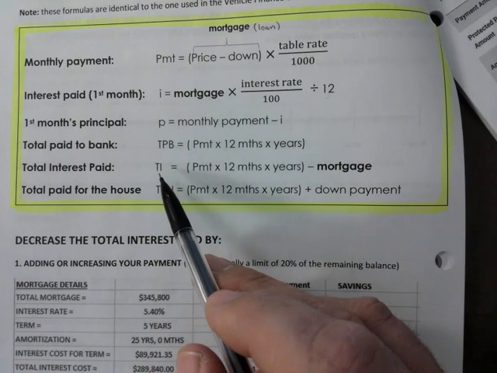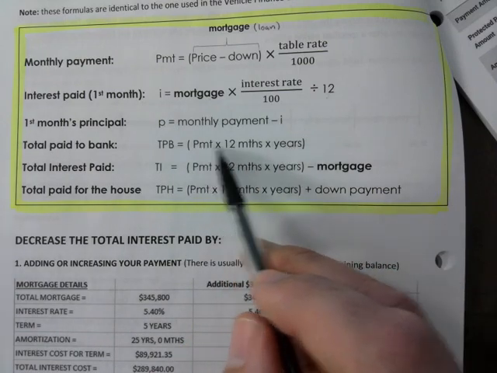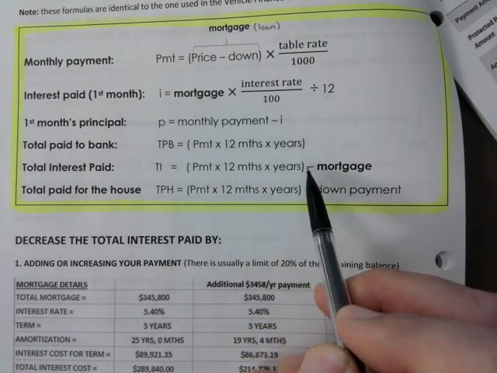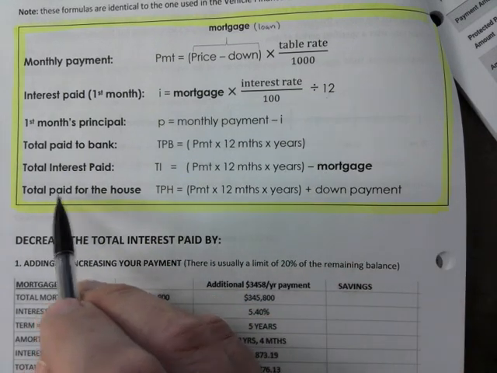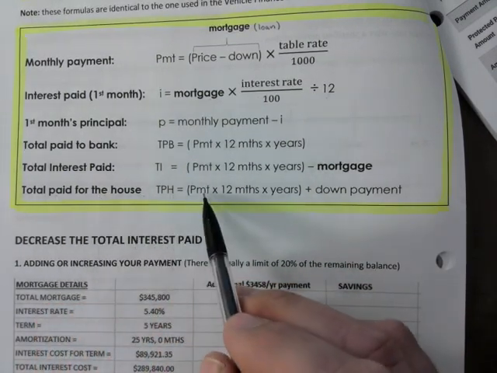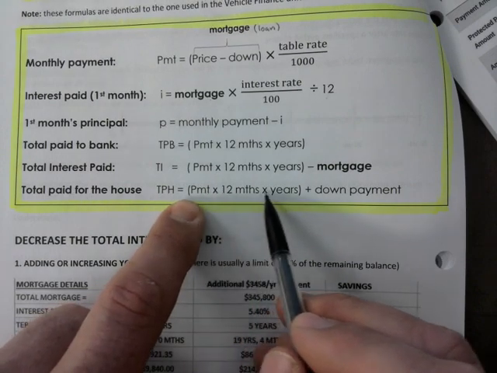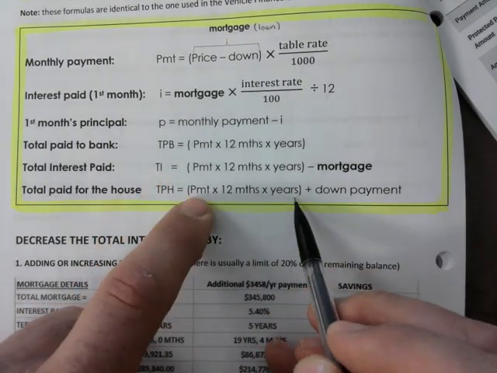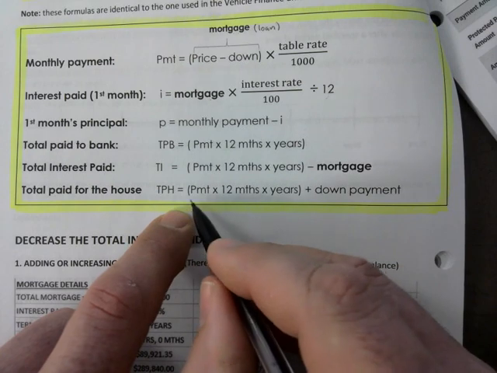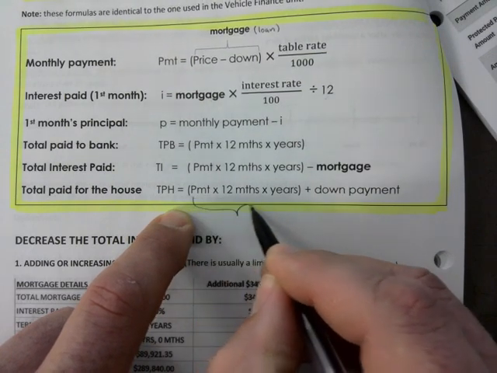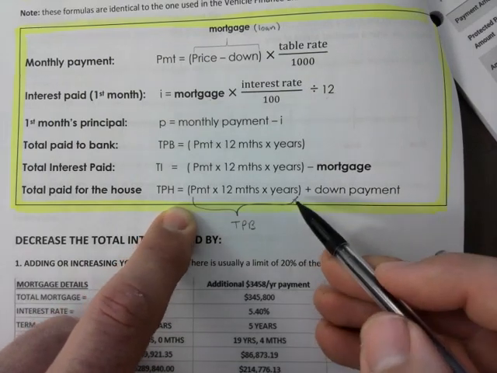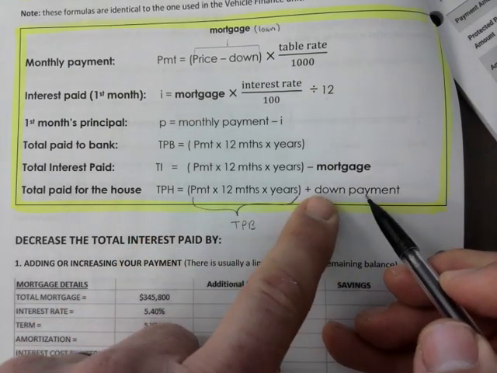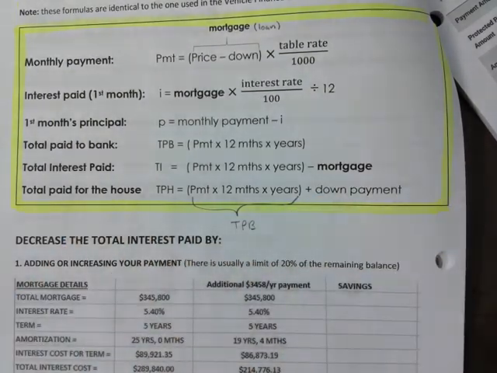So when I ask you for total interest, some students just give me this part instead of subtracting the mortgage part. Total paid for the house, you would essentially take what you paid to the bank plus the down payment, right? You take everything you paid them and the down payment, that's how much you paid for the house in total.